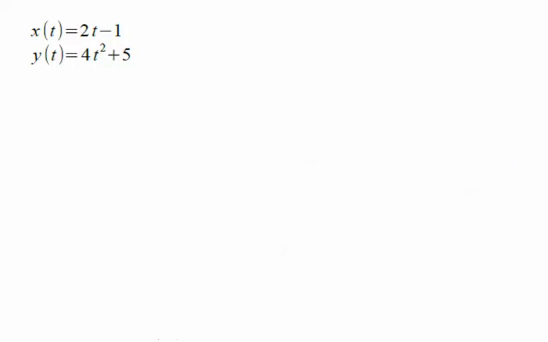So the way we typically begin with converting into rectangular form is we pick one of the equations. Typically it's going to be the x, but it could be the y. And we're going to solve for t. So in this case we will have (x plus 1) divided by 2 is equal to t, once we isolate t and get it by itself. Then we'll take that expression for t and plug it into our other formula.